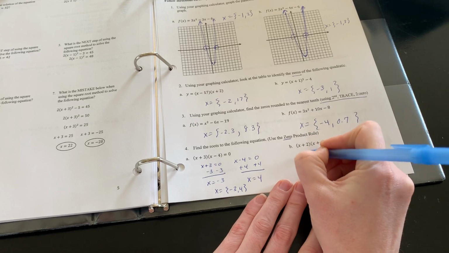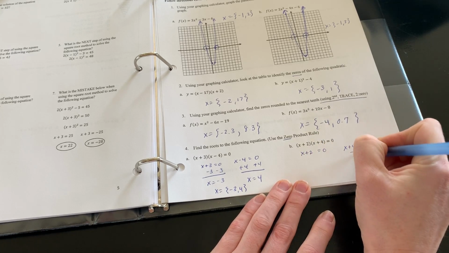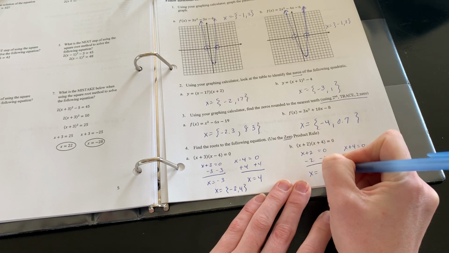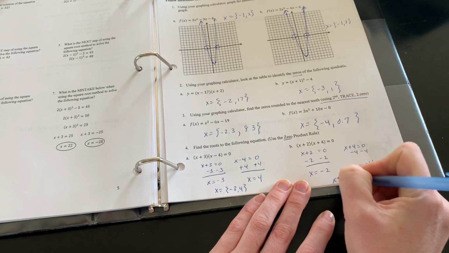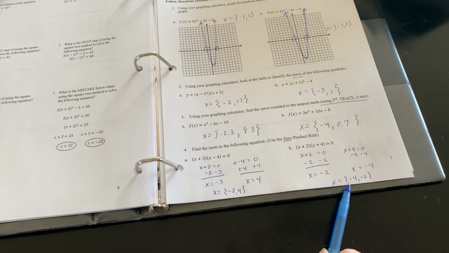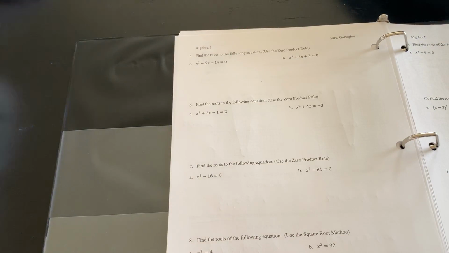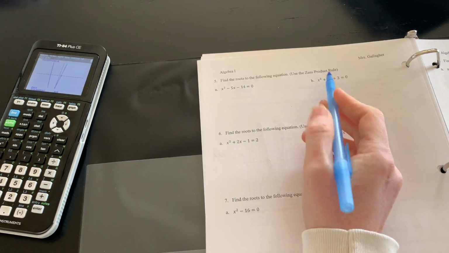For the zero product rule for this one, either factor's got to be 0. So I'm going to label them in least to greatest, so -4 and -2. Okay, you find the roots by using the zero product rule.